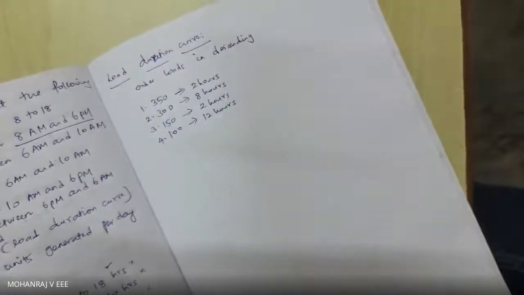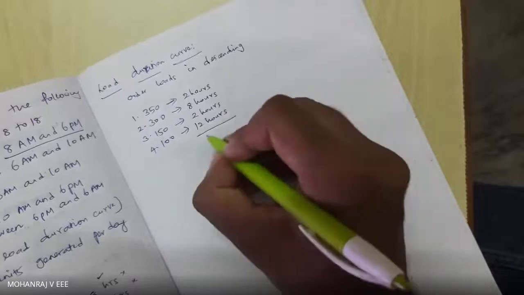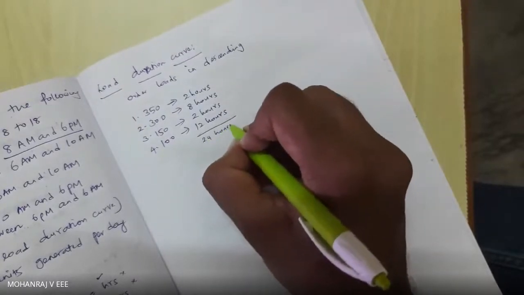So the total is 24 hours. We can cross check whether it is 24 hours or not. Total should be 24 hours. Yes, it is 24 hours.